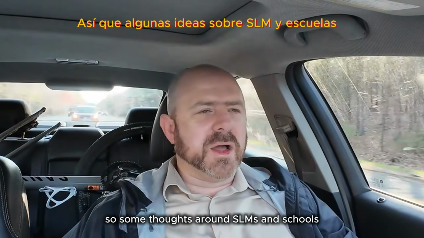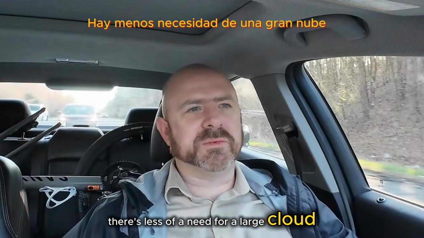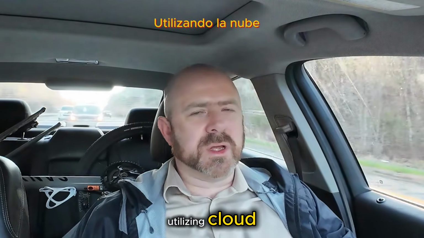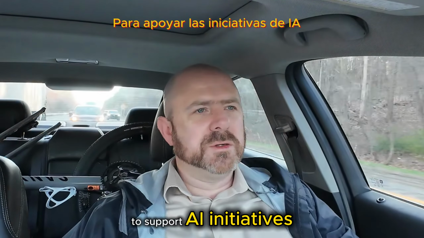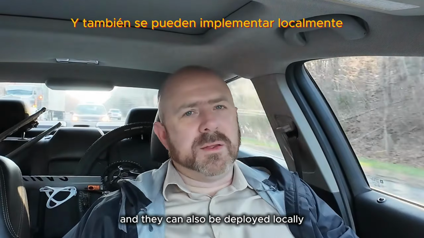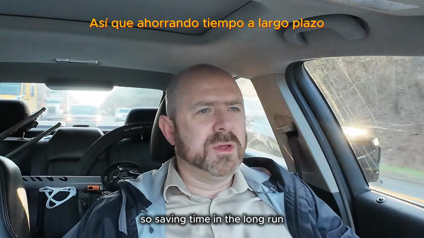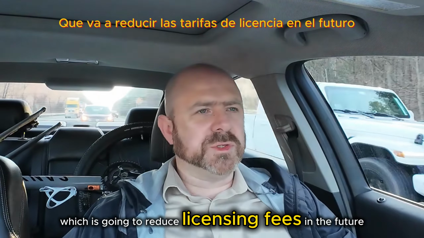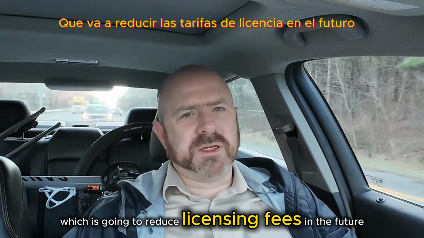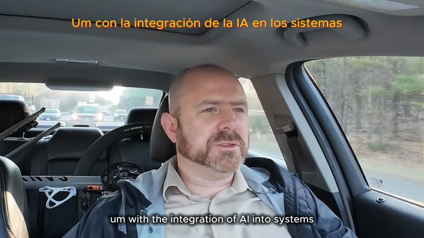So some thoughts around SLMs in schools is that with their smaller footprint, there's less of a need for a large cloud-based subscription to support AI initiatives. And they can also be deployed locally, so saving time in the long run. And there are going to be open source SLMs, which is going to reduce licensing fees in the future, with the integration of AI into systems.